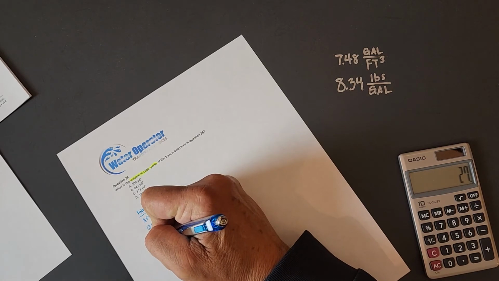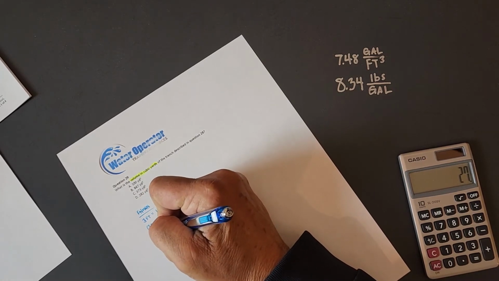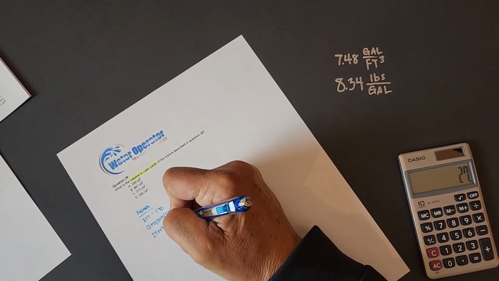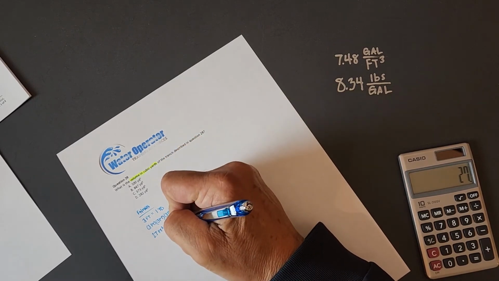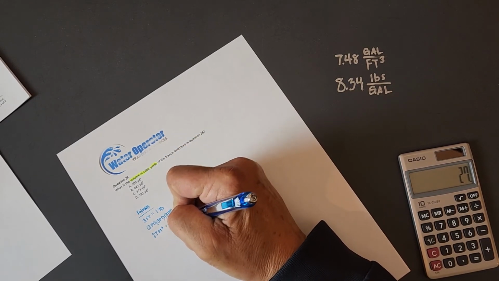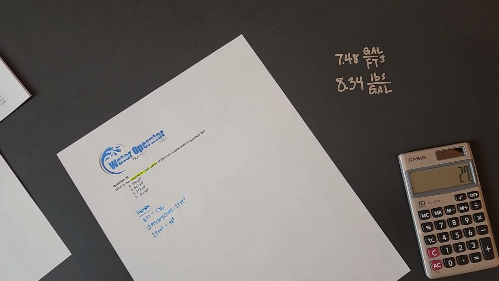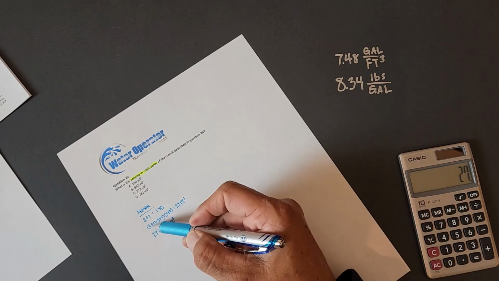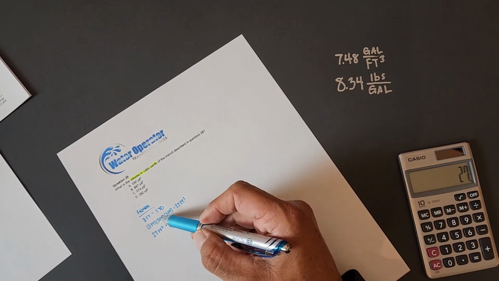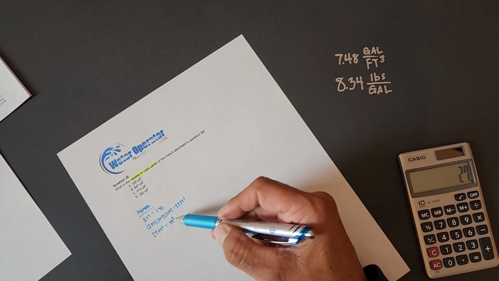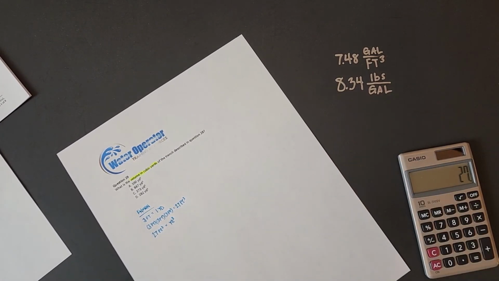So we know that 27 feet cubed equals 1 cubic yard. All right, because 3 feet equals 1 yard, we have 1 yard, 1 yard, 1 yard. That's 1 cubic yard.